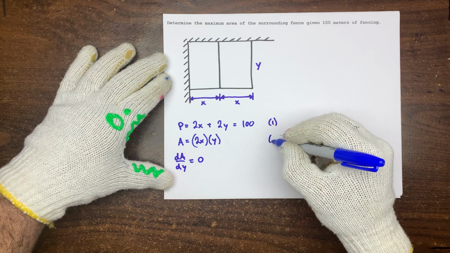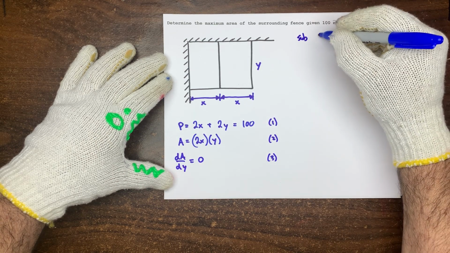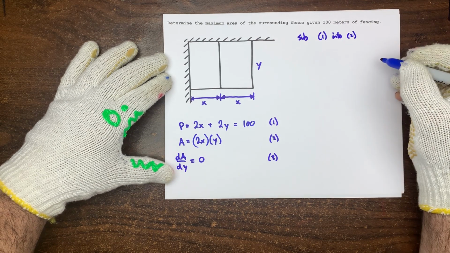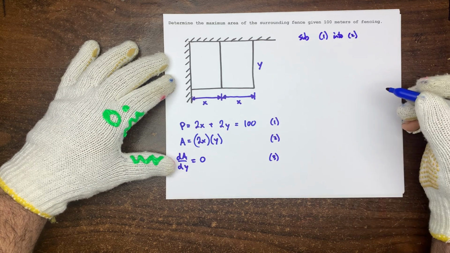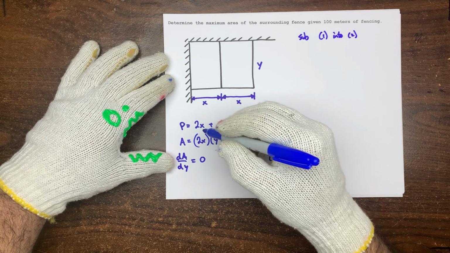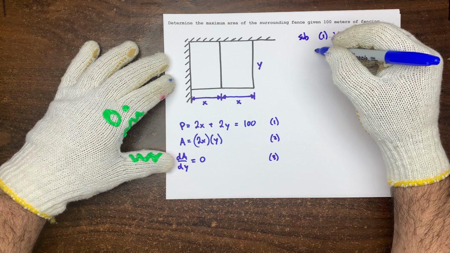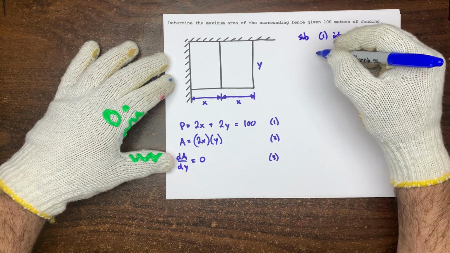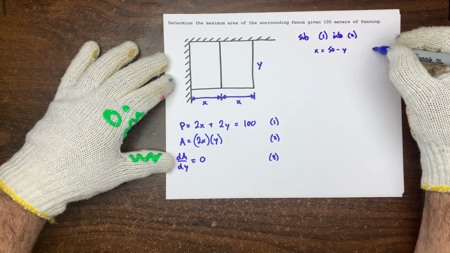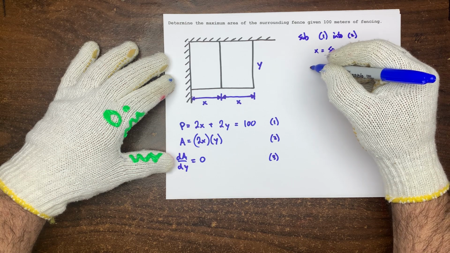So, first things first, I'm going to substitute 1 into 2. And I want to make it in terms of y here because I need to take the derivative with respect to y. So I need to substitute for x to eliminate my x's. Okay, so in the first equation, I'm going to write it down real quick. I can divide by 2, bring it over there, so I know that x is equal to 50 minus y. Okay, so we'll call that 1a, and then we'll substitute that into 2.